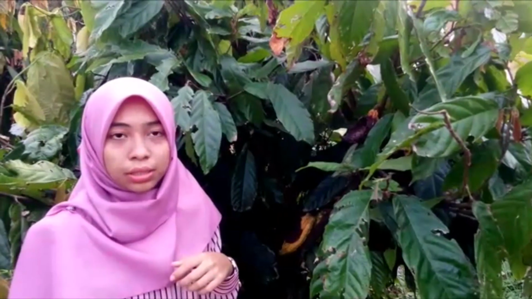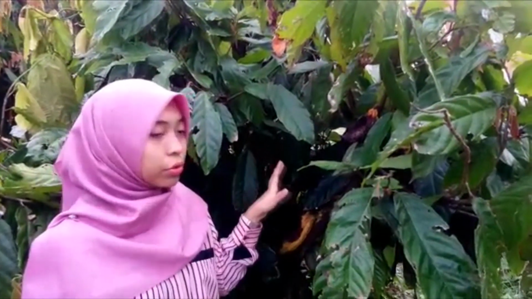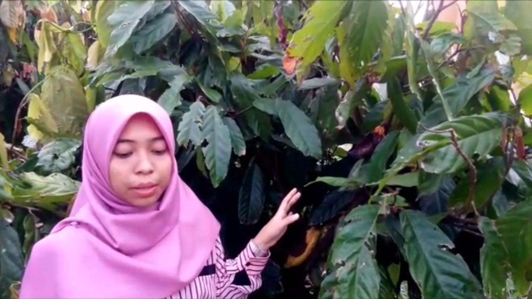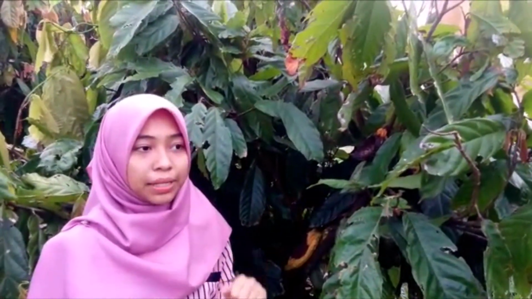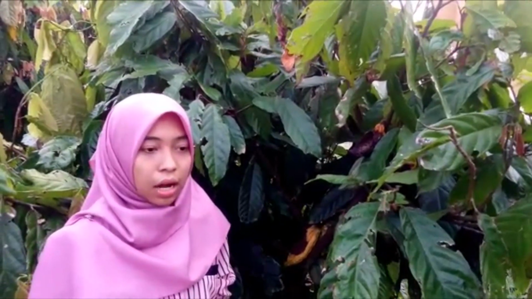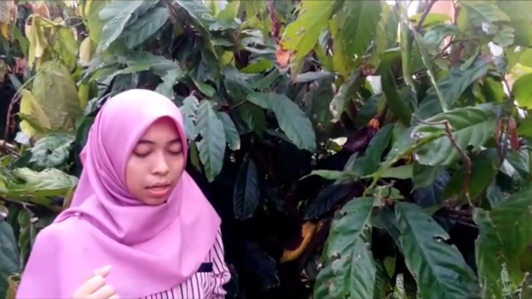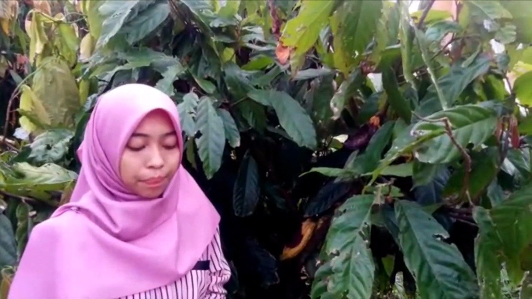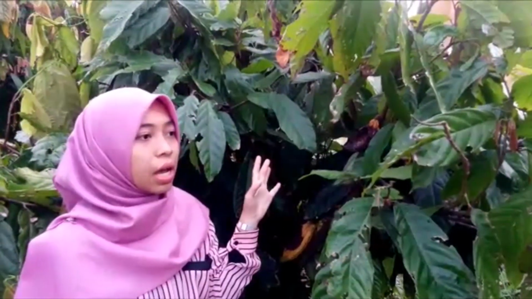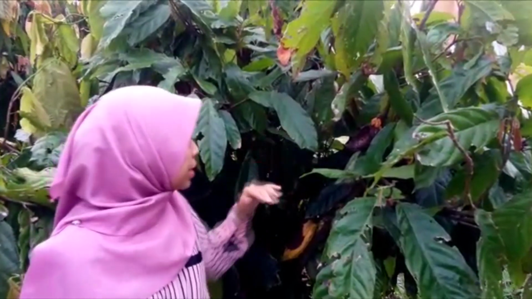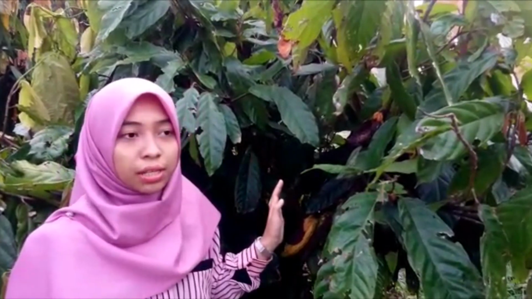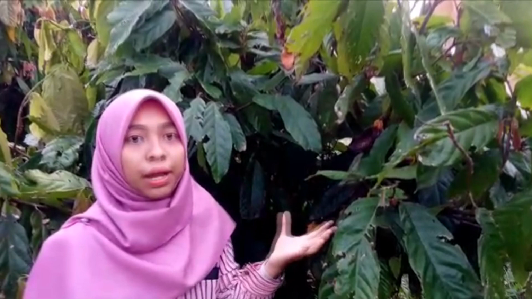To control the brown pod rot, we can apply good agriculture practices. This can reduce the disease and pest incidents. The second method to control is sanitation, which is we can remove all of these infected pods from the field, so that the other cocoa pods will not be infected by the disease.